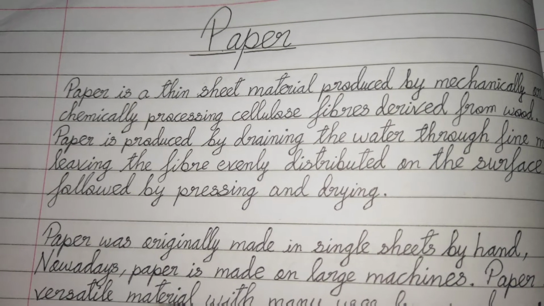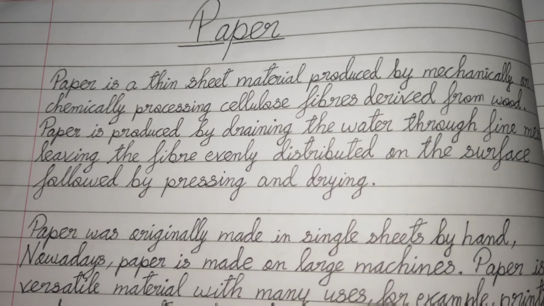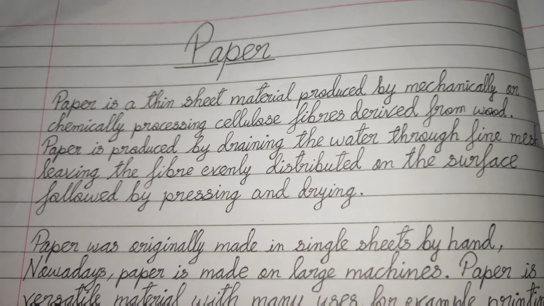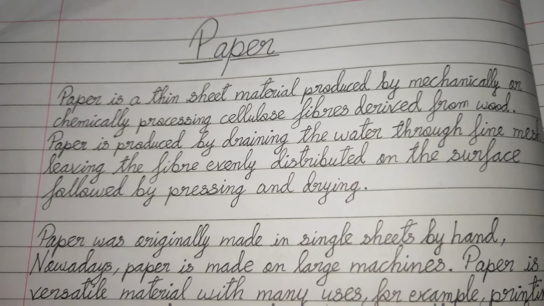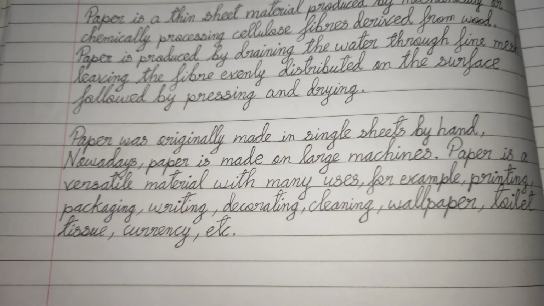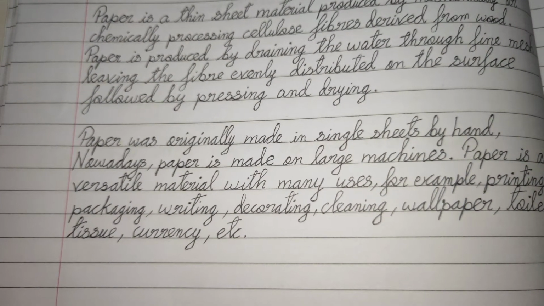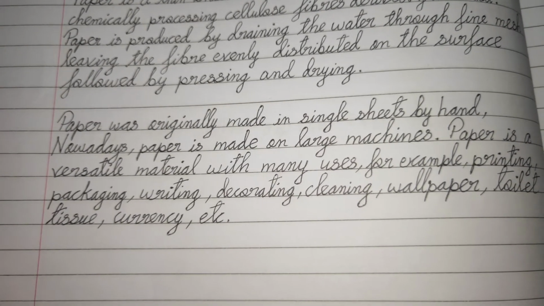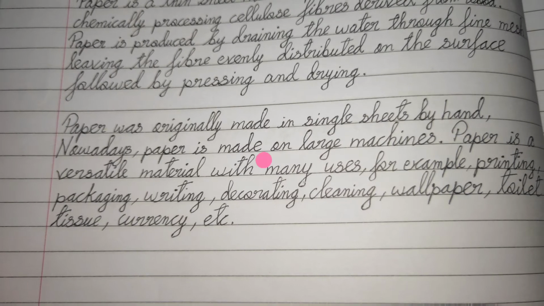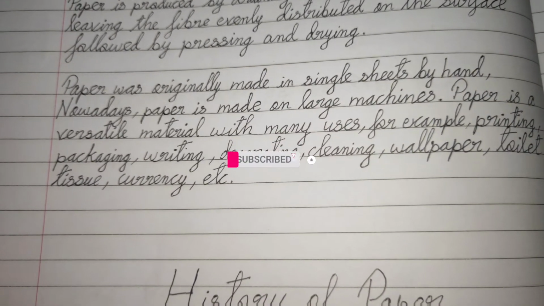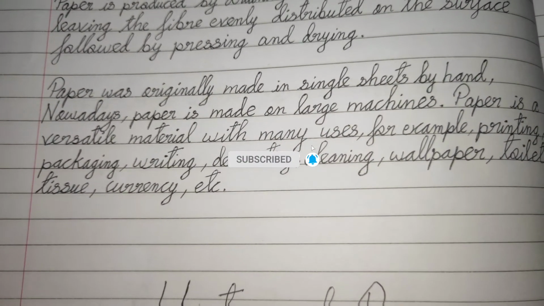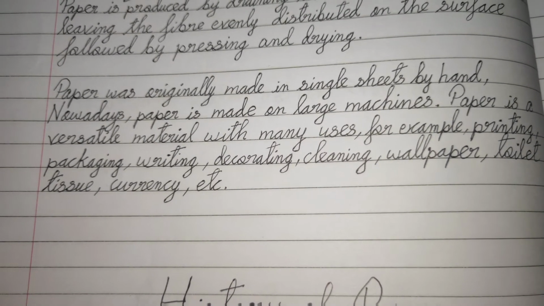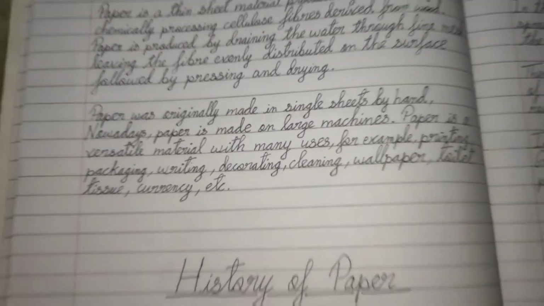wood. Paper is produced by draining the water through fine meshing, leaving the fiber evenly distributed on the surface, followed by pressing and drying. Paper was originally made in single sheets by hand. Nowadays, paper is made on large machines. Paper is a versatile material with many uses. For example, printing, packaging, writing, decorating, cleaning, wallpaper, tickets, toilet tissue, currency, etc.